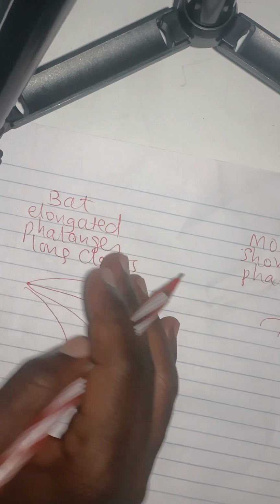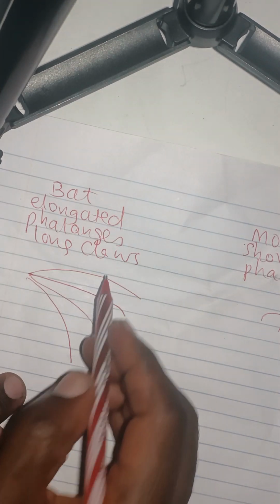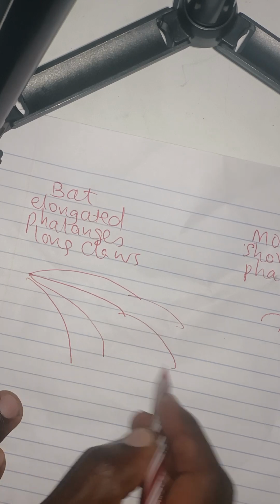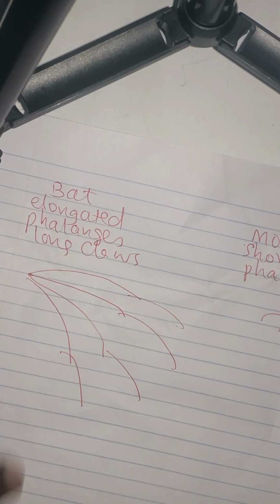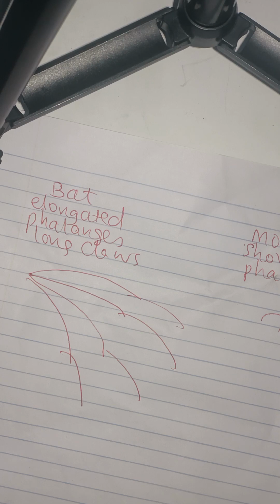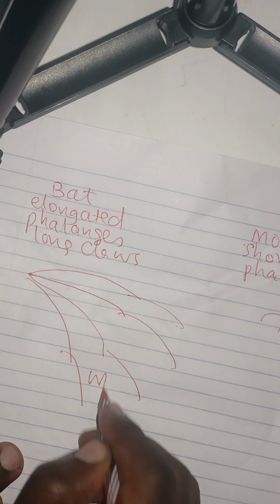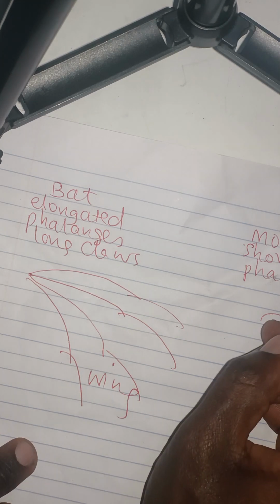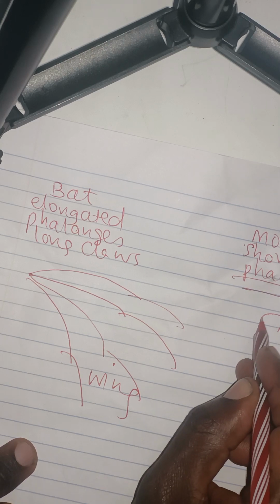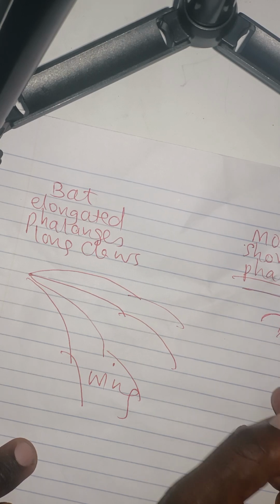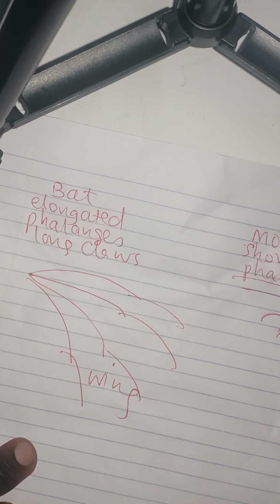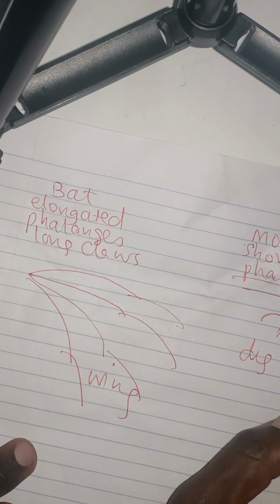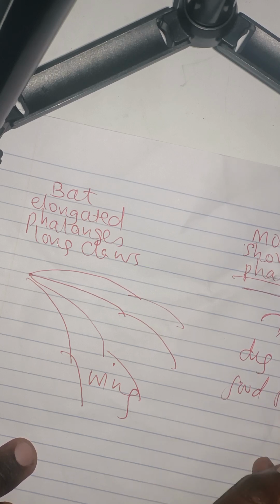Now, the bat's forelimbs will be able to spread out skin so that this can form a wing for flight. But those of a mole, because they are short and stout, are able to dig up food from soil.